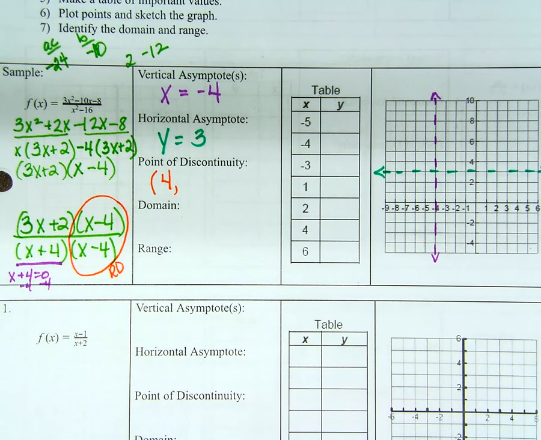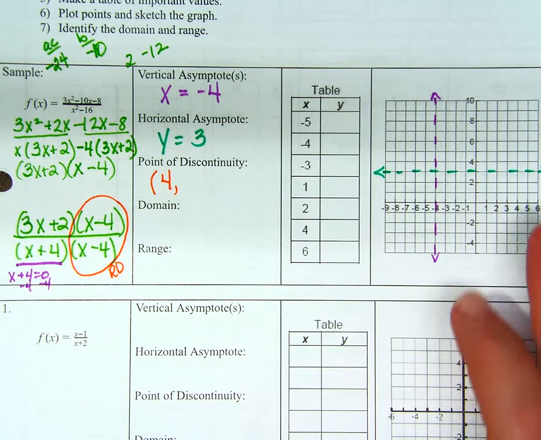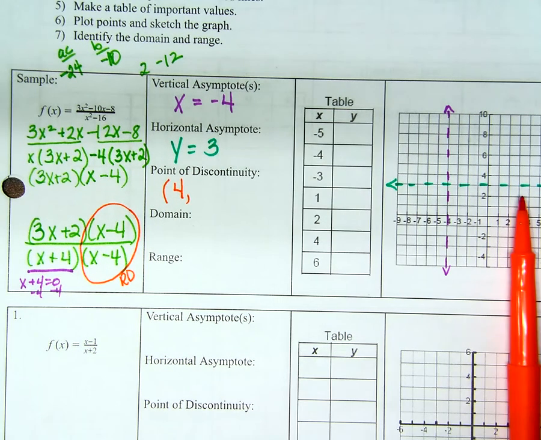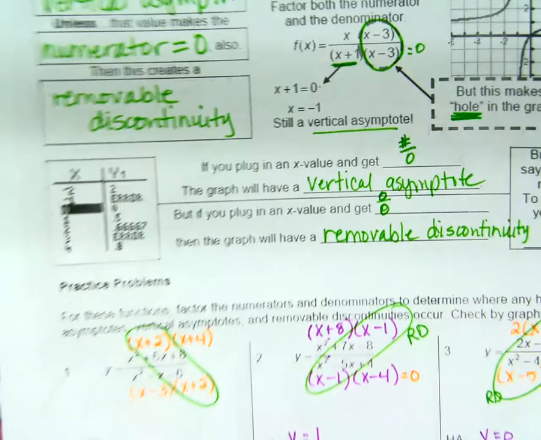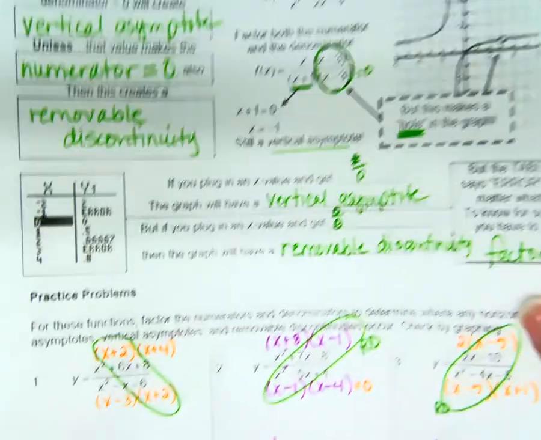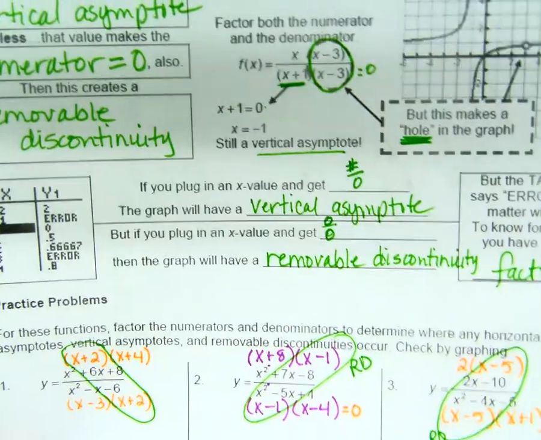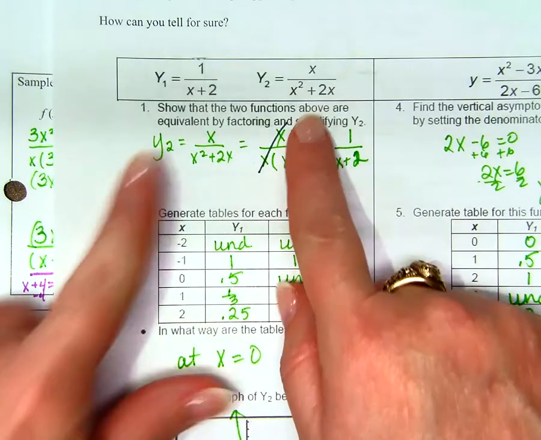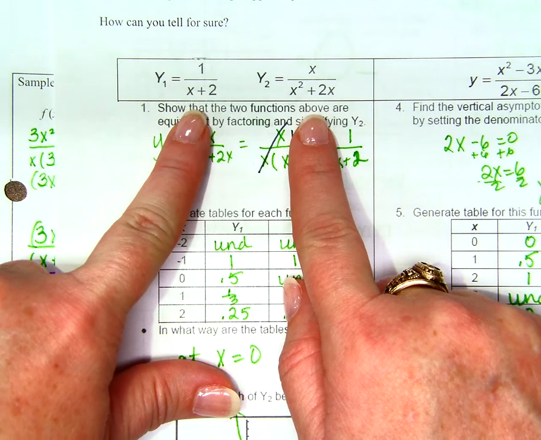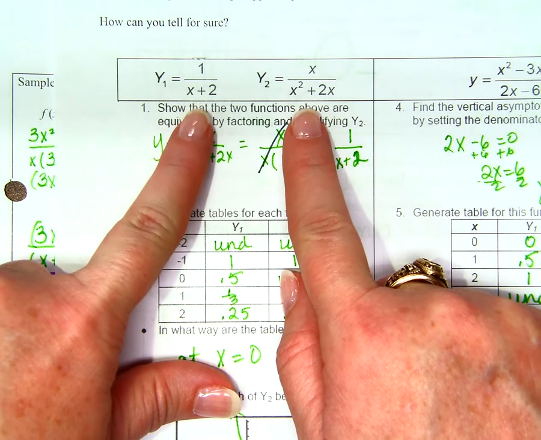Okay? So if x equals 4, do you have any idea what to do? Think about this. When we did our worksheet from yesterday, let me grab it real quick. Remember when we did this worksheet from yesterday? Yeah, this was our work from yesterday. This first example right here, we proved that these two were equal, right?